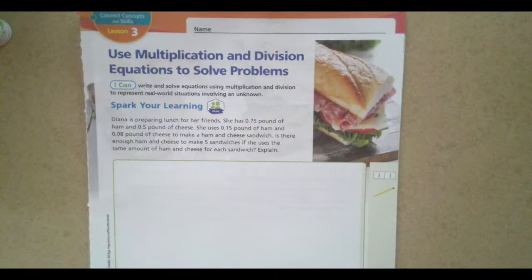Hey, 6th grade. We are getting started on Module 9, Lesson 3. The title of it is Use Multiplication and Division Equations to Solve Problems.